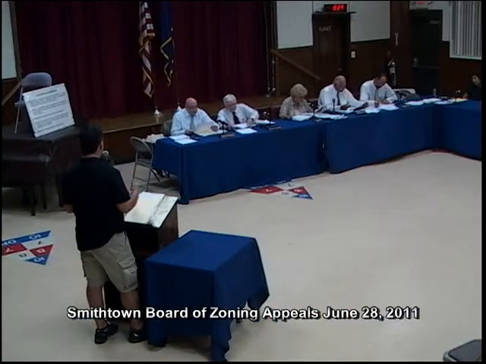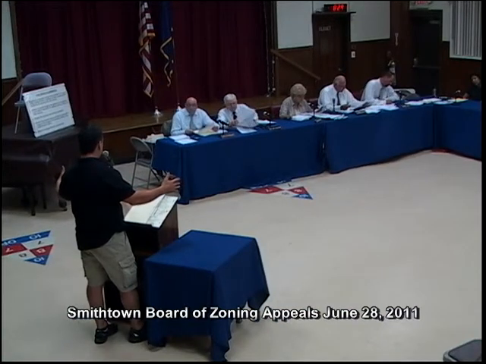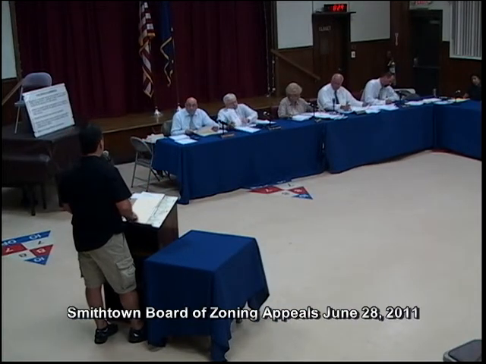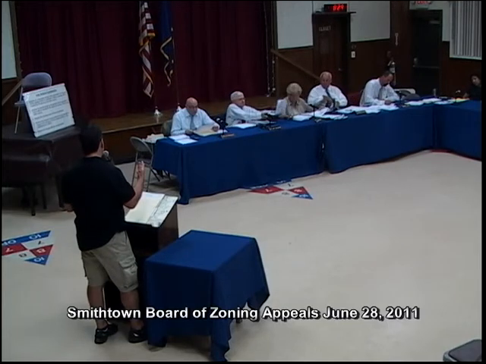The front steps are beginning to deteriorate. We would like to put a front porch on the house with a roof over it. When we come in and out of that house, if it's raining out and you open the door to put your keys in, you get rained on. So it'd be decorative. It would make the house a little bit nicer looking.